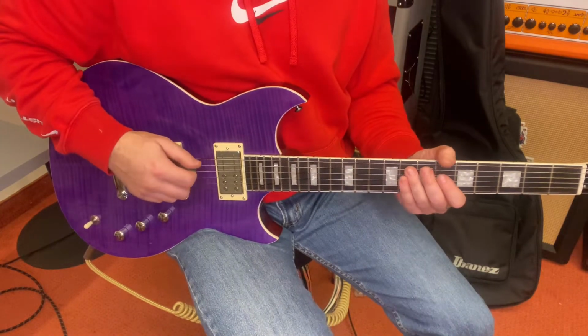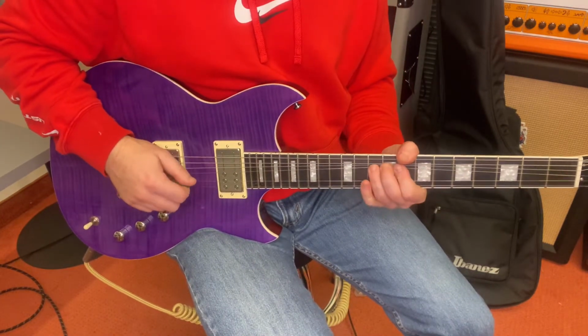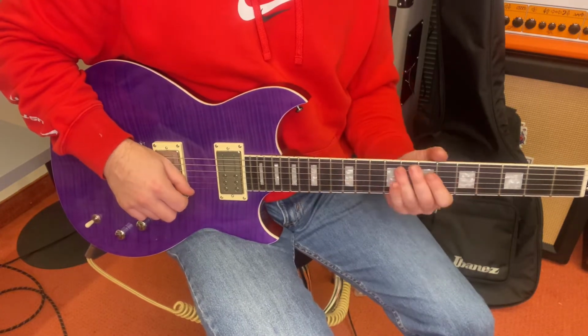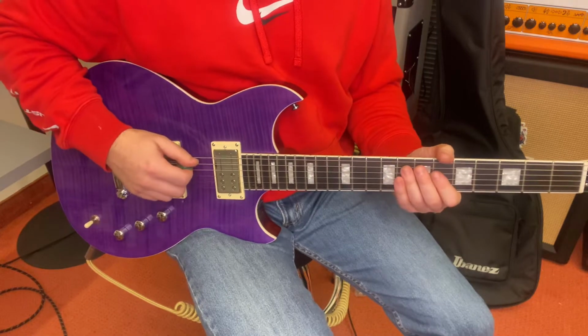Moving on, next lick. Very straightforward blues lick again.